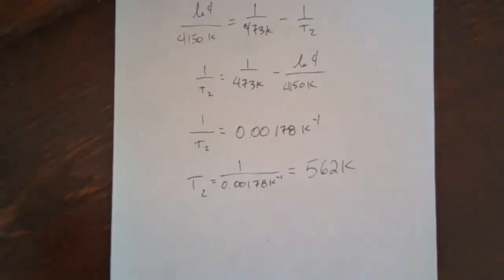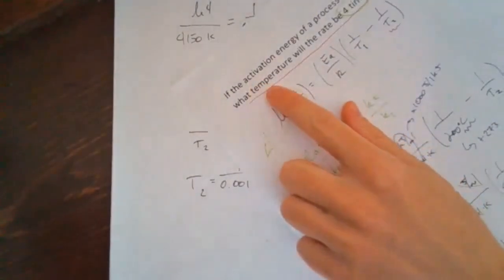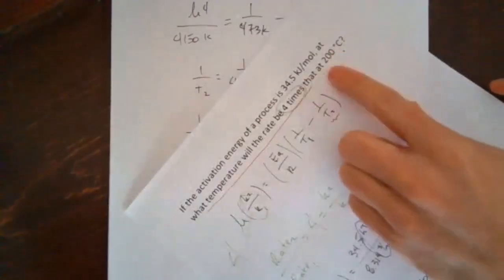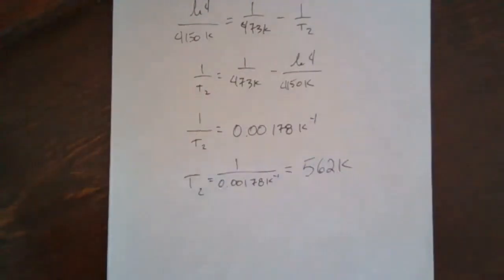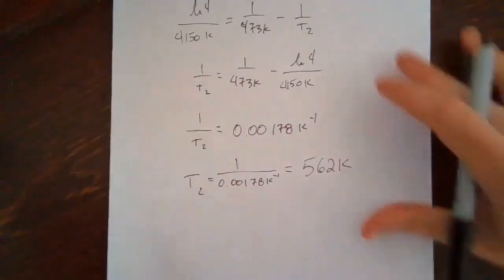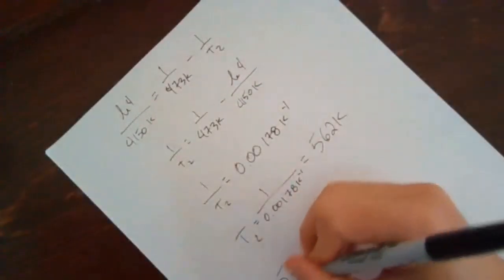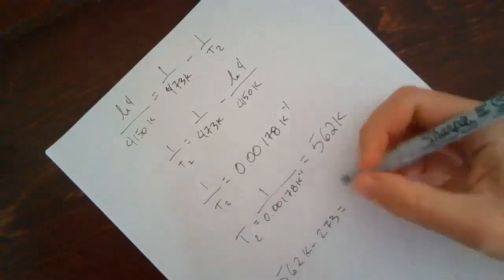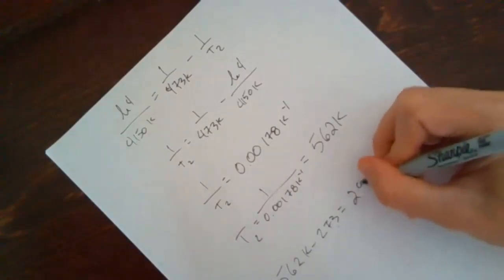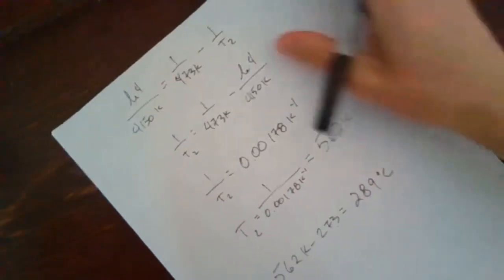Which is great. That is a temperature. And the question now, what temperature? Because it was 4 times the rate at 200 degrees Celsius, the temperature that we're going to give in our answer, we should probably keep it in Celsius. That way it's an apples to apples comparison. So 562 K minus 273 gives me 289 degrees Celsius.